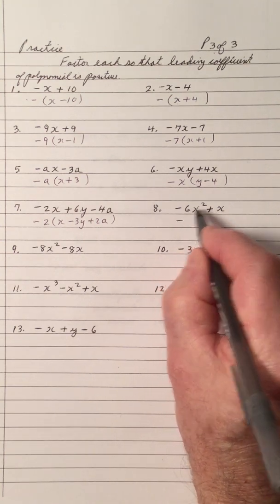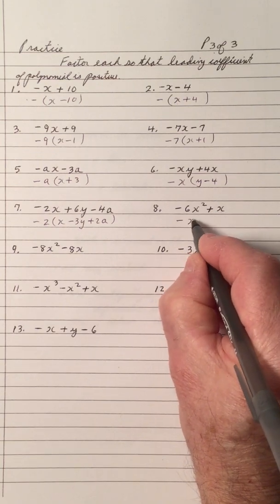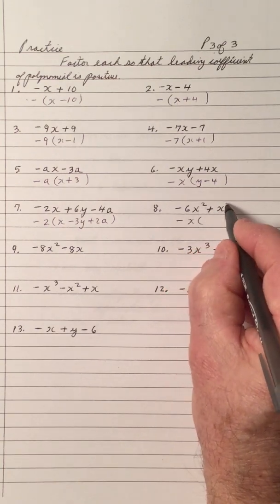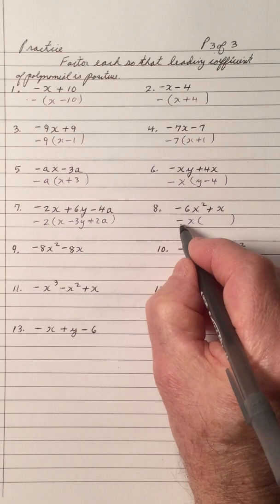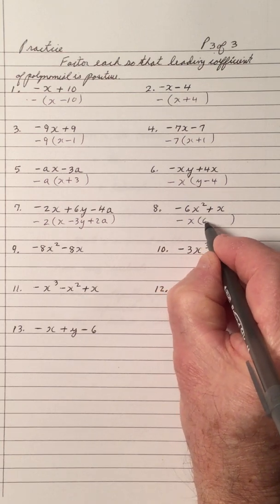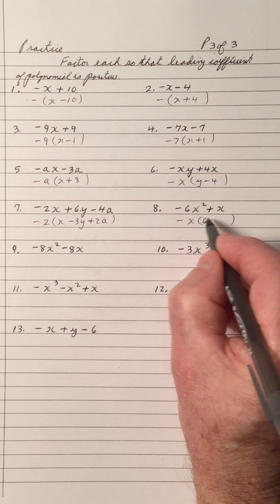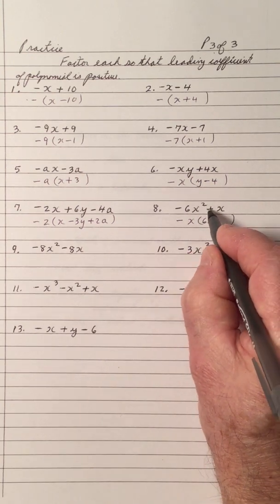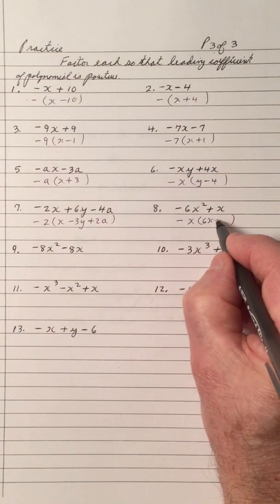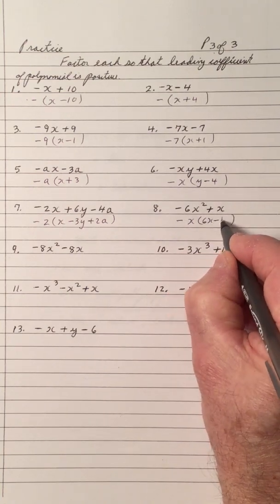There's no numerical because that's a 1 and a 6. I just have an x. That's common to both terms, smallest exponent. Negative divided by negative is positive, 6x. I need an x. X squared. 2 subtract 1 is 1. And negative, positive divided by negative is a negative. X divided by x is just 1.